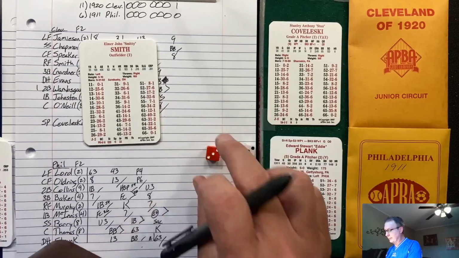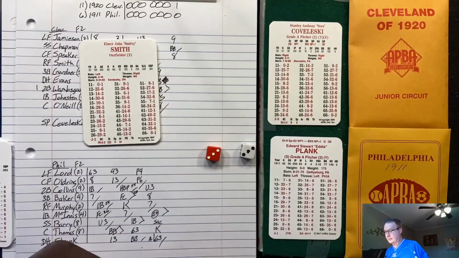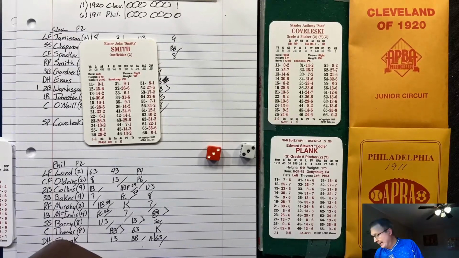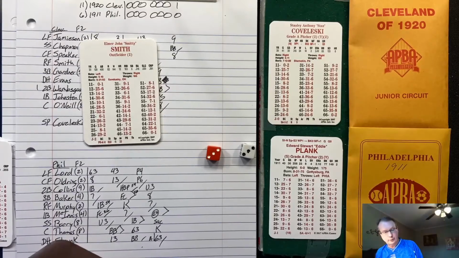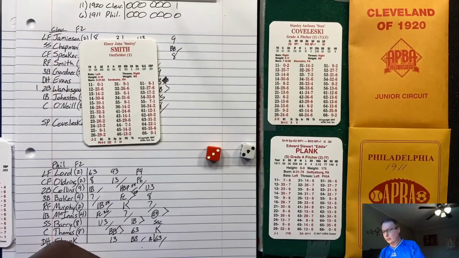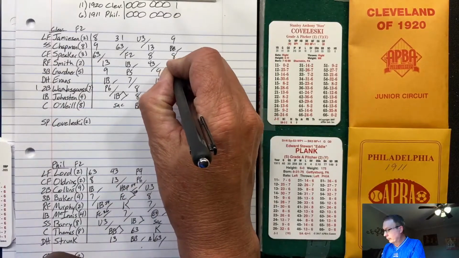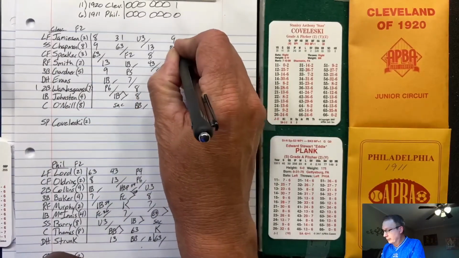Smitty Smith, 33's a 6. Could score another run. Minus 4 versus lefties. 6 on his 22. Doesn't really matter. It's a double. Runner scores with 2 outs. Little bit of insurance.